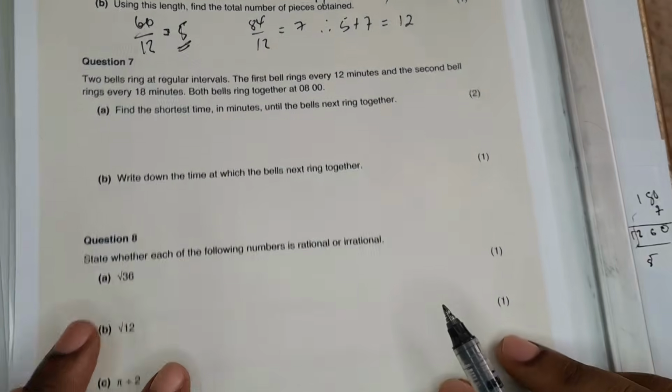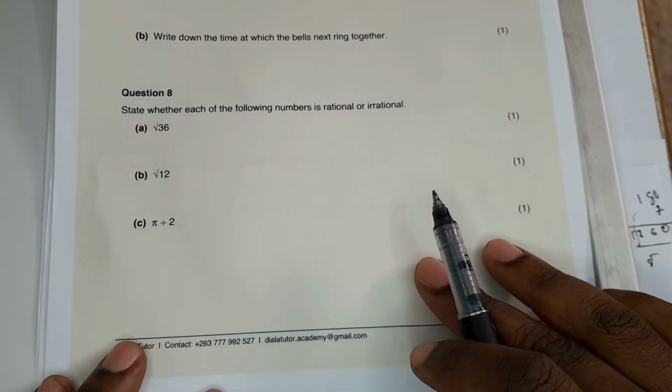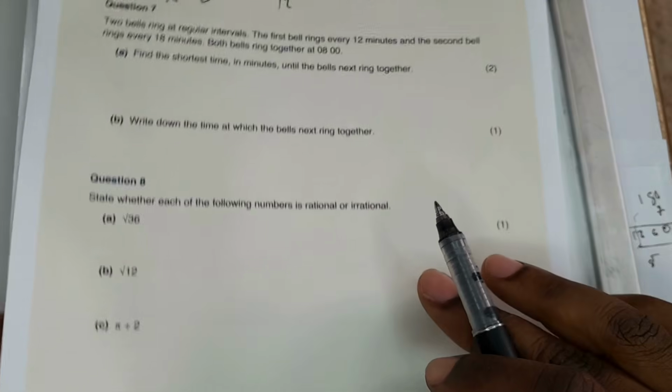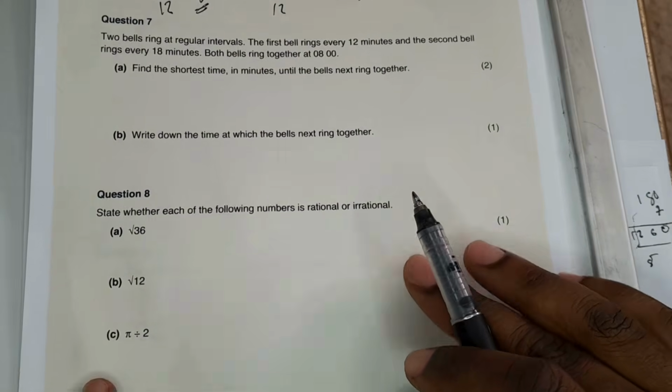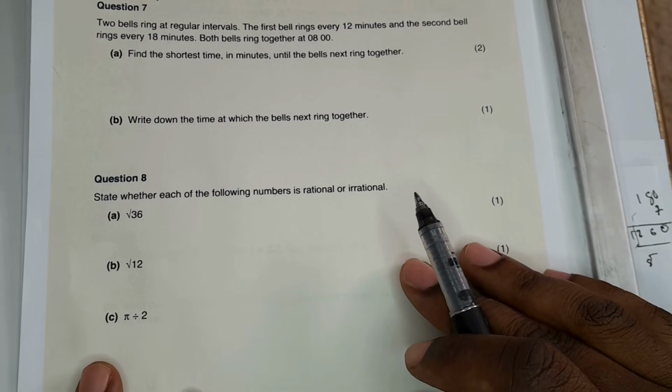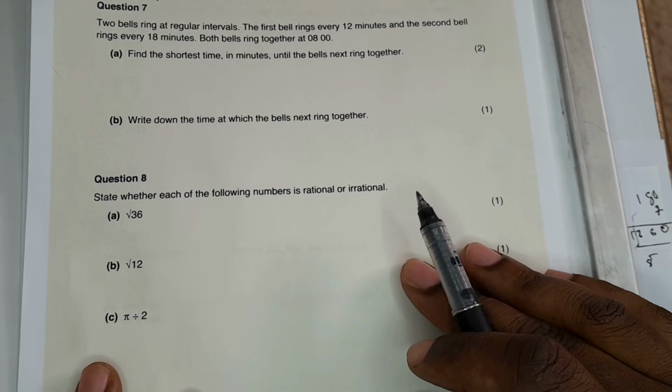All right, let's move on to question 7. Question 7, there it is, over here. Two bells ring at regular intervals. The first bell rings every 12 minutes and the second bell rings every 8 minutes. Both bells ring together at 8 a.m. Find the shortest time in minutes until the bells ring together.